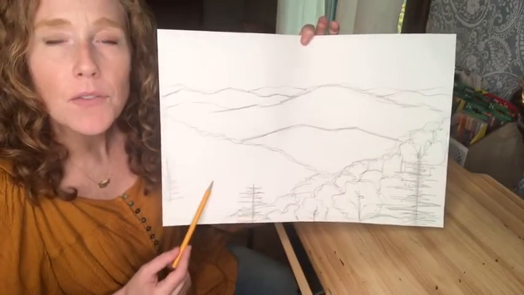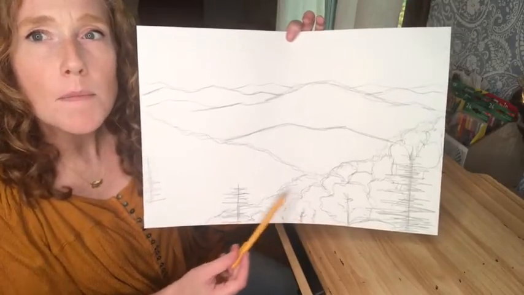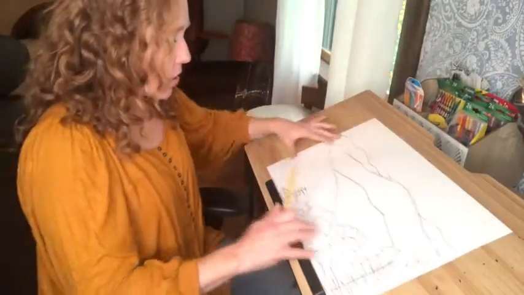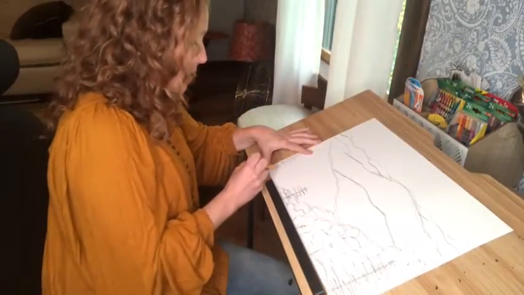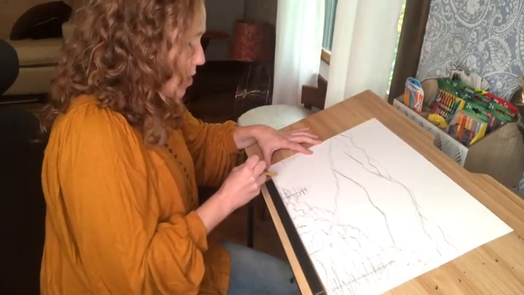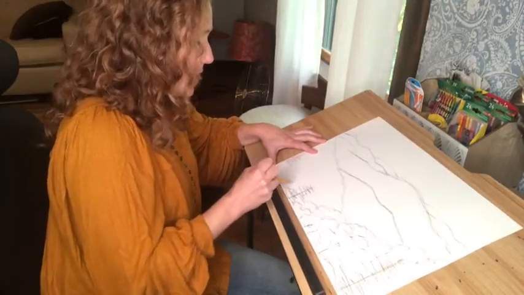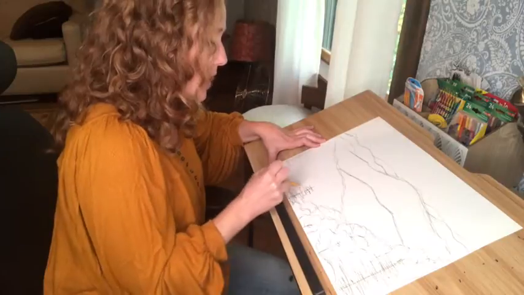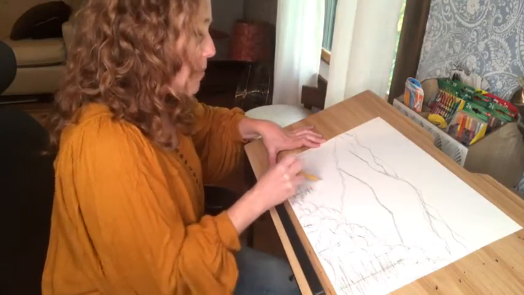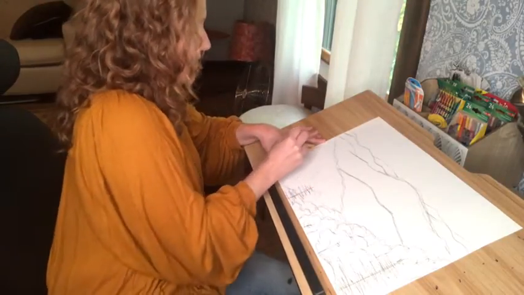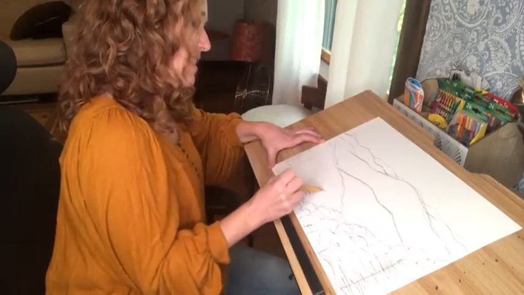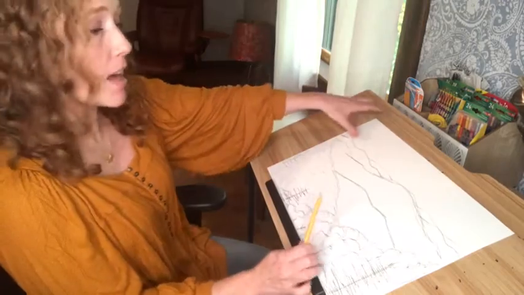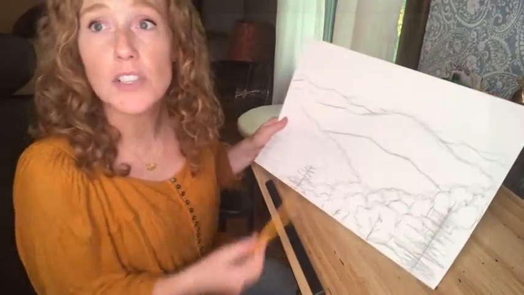Now this mountain, you're going to see some individual trees, but they're not as defined as this. So I want to go even looser here and a little bit smaller actually. My trees should be a little bit smaller here. So I'm just hinting at these shapes, loosey-goosey. Now by the time you get to that mountain, you're not going to be seeing these individual trees.